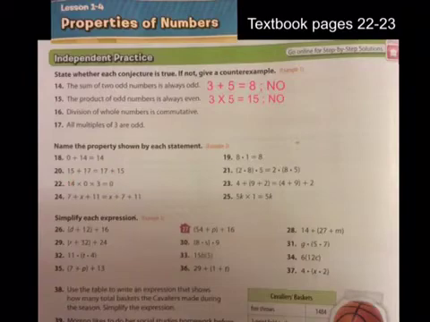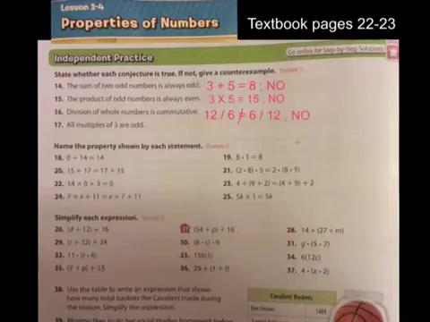Well, let's see. Is 12 divided by 6 the same as 6 divided by 12? So 12 divided by 6 would be 2. But is 6 divided by 12 2? No, this is a half. So clearly this is not commutative, and therefore it is not equal. Okay, that's the not equal sign, an equal sign with a line through it. So we say no.